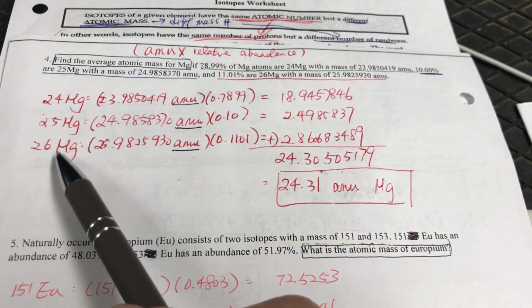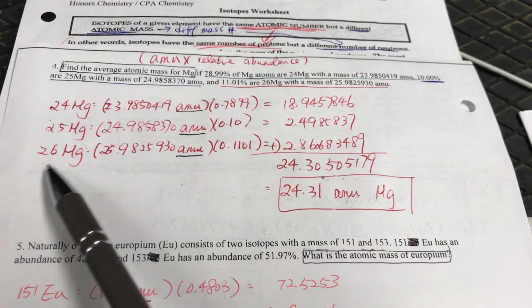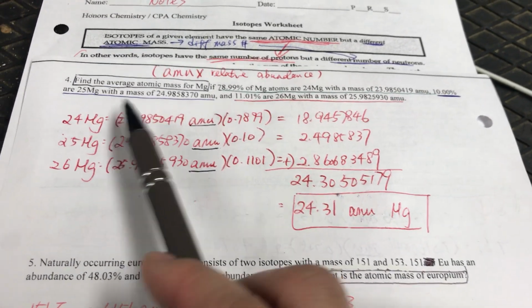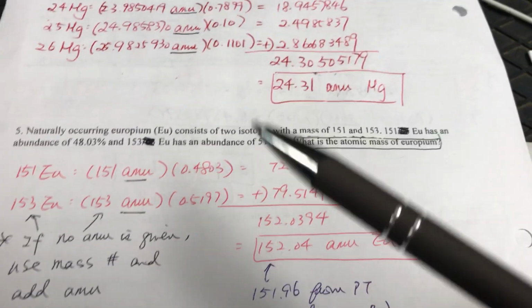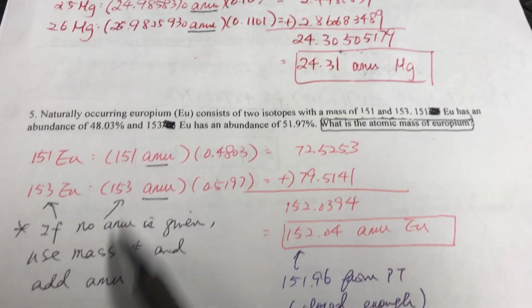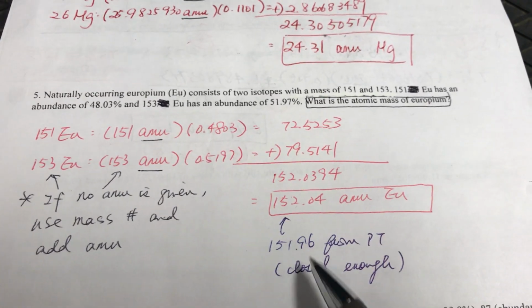You see that if you get 26, you round it. This one, you round it to that. This one, you round it to that. So you can use this number if there's no AMU information. You just take the mass number and use it as the AMU, and then do the same math.